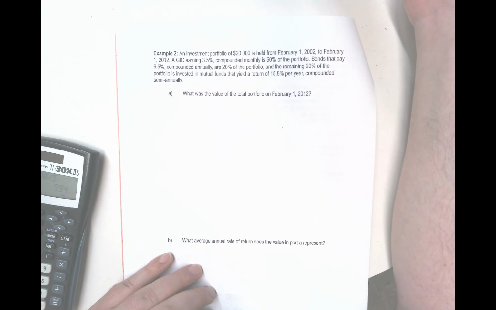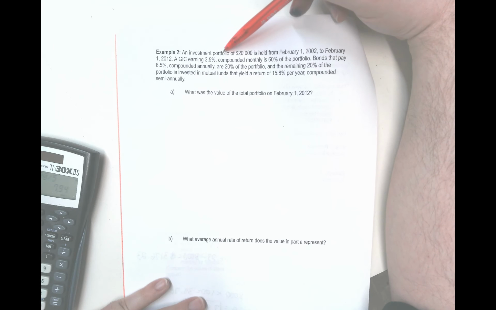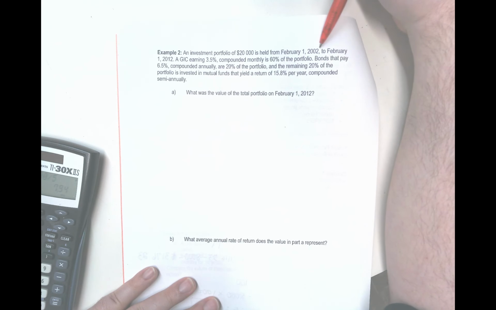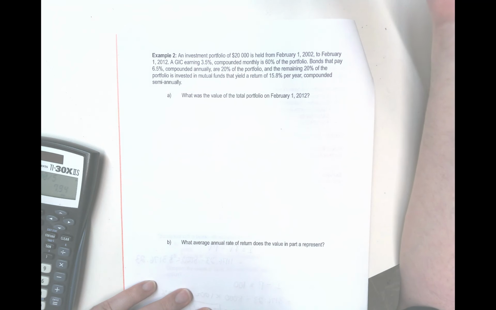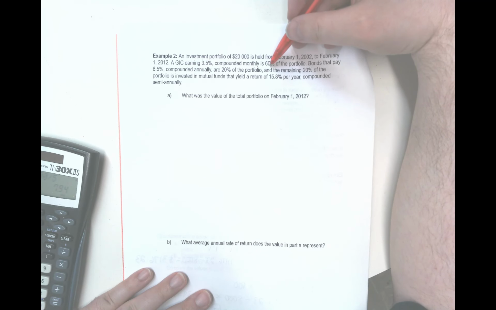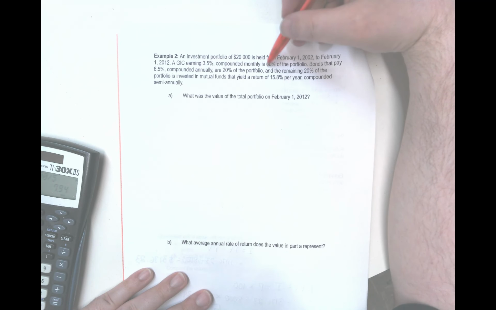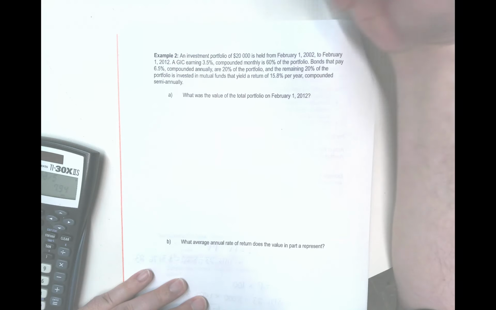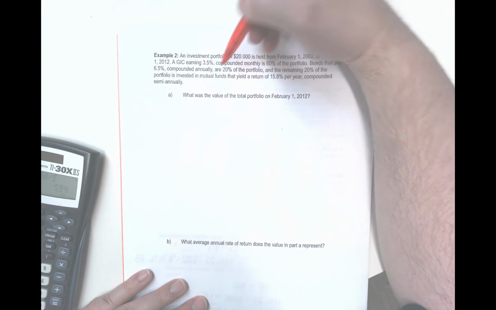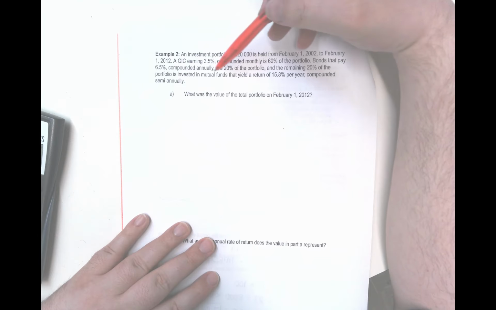We have one additional question here. So this one is specifically about a portfolio. It says an investment portfolio of $20,000 is held from February 1st, 2002 to February 1st, 2012. So a span of 10 years. We have an interest rate of 3.5% compounded monthly. That is for a GIC, and that makes up 60% of my portfolio. Bonds, they earn an interest rate of 6.5% compounded annually. That makes up 20% of my portfolio. And the last 20% is mutual funds, 15.8% per year, compounded semi-annually.